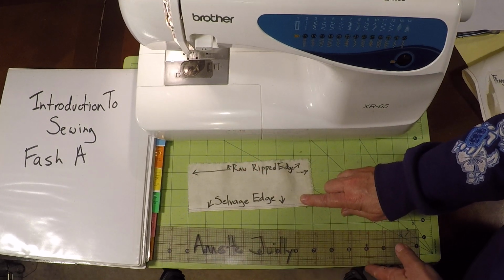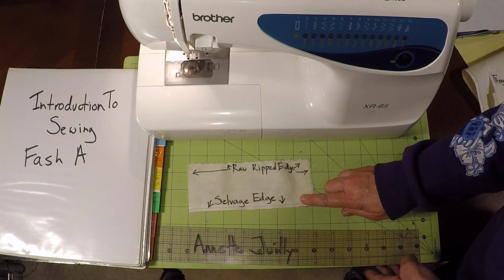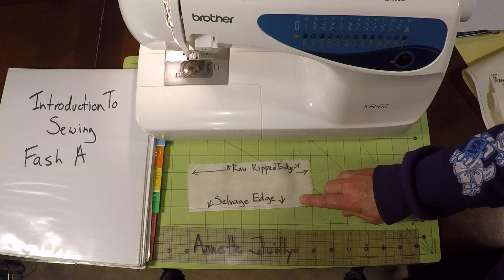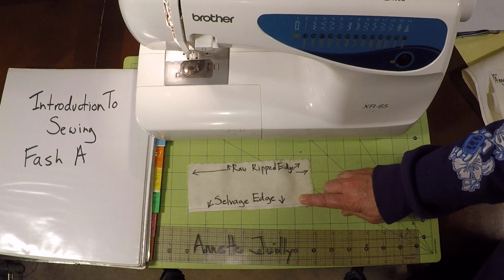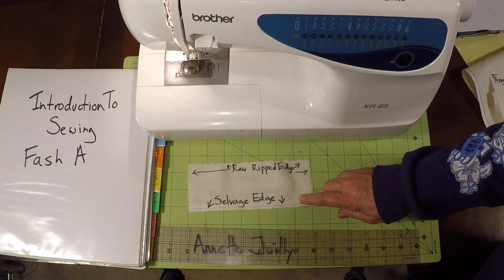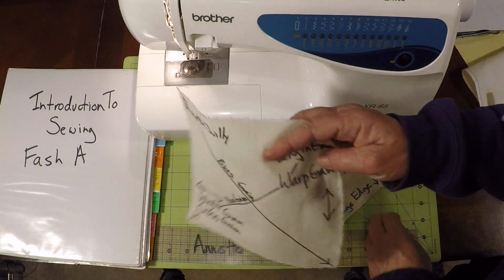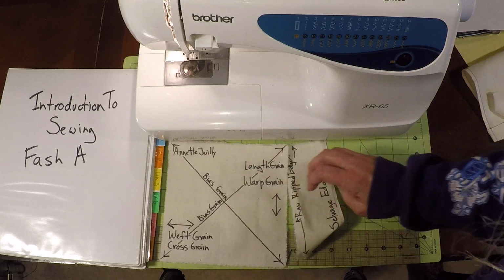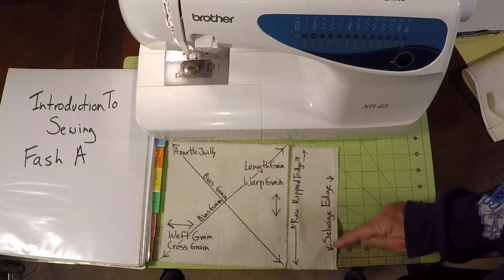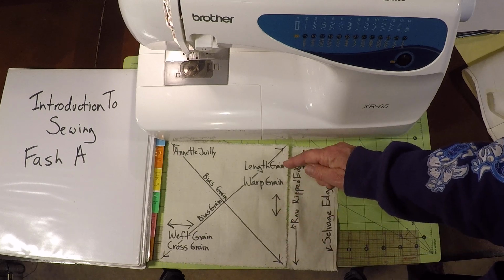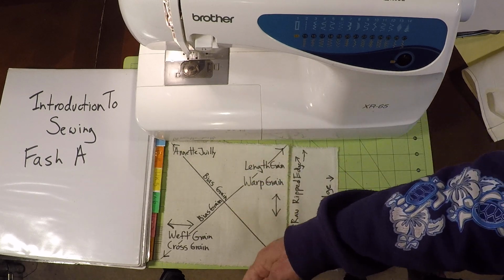This is the edge of the fabric, which generally does not fray due to the manufacturer's finish in the weaving. The selvage runs perpendicular to the cross grain and parallel to the lengthwise grain. So as we were looking at our swatch before, our selvage is parallel to our lengthwise grain. This is the longest piece here.